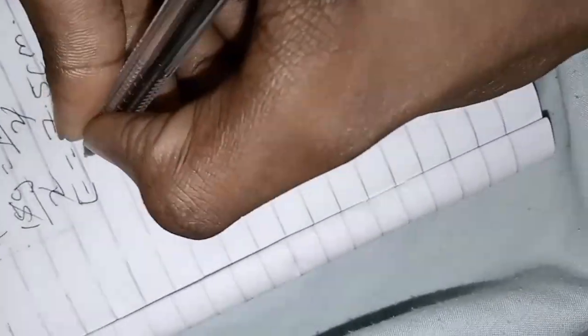So if we divide through both sides, that's 2 divided by 15, so that will give us e equals 7.5 centimeters. 7.5 centimeters. That is our final answer.